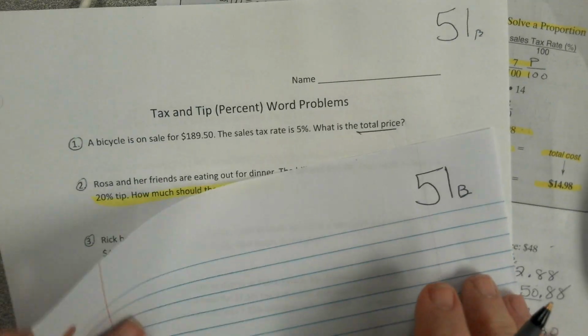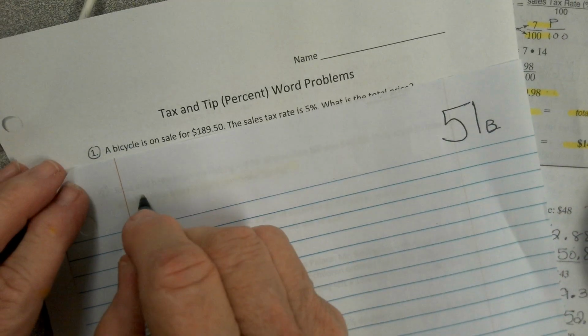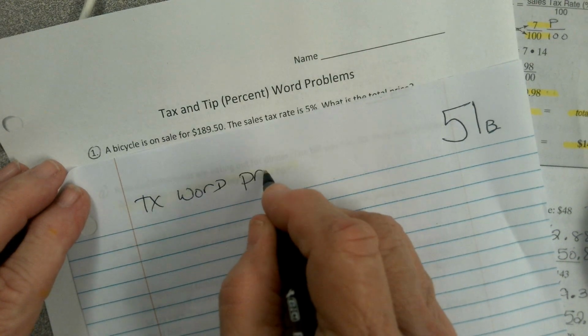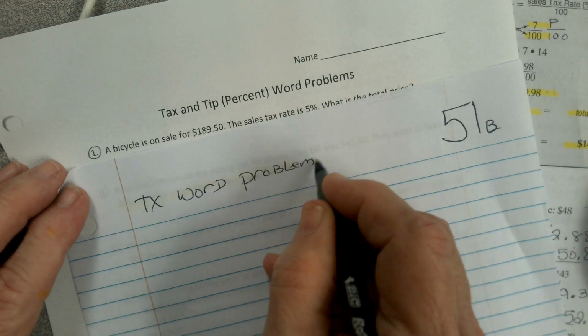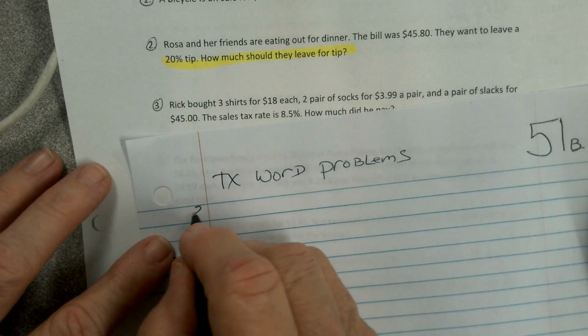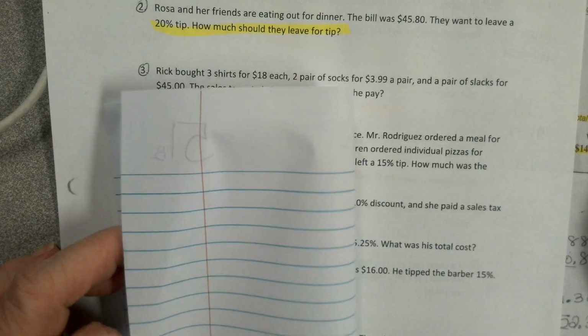So 51B, and we'll just say tax word problems. And so we'll do the number 3.